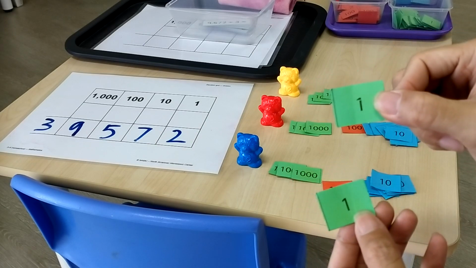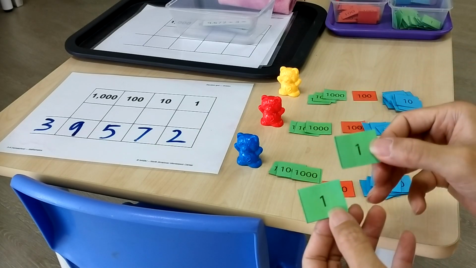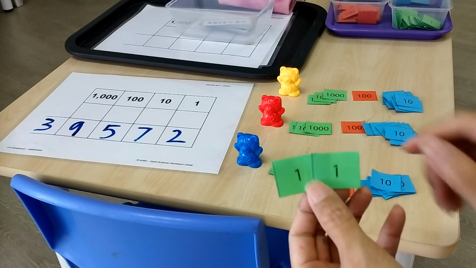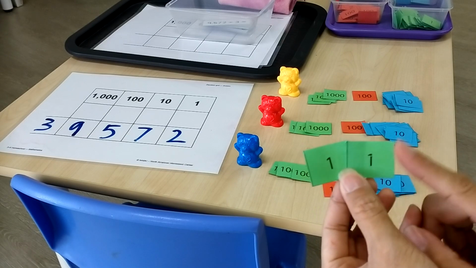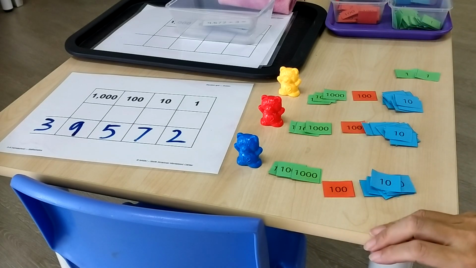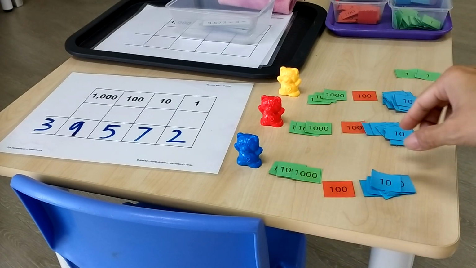Is there enough to divide among 3 of them? No, we only have 2 left. We don't have enough. So these are the remainder. Can you count and see if each of them have the same.